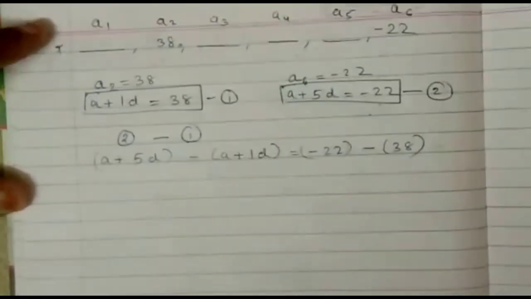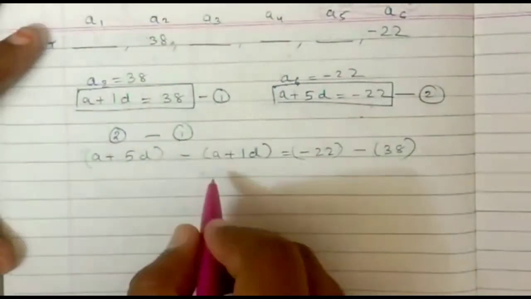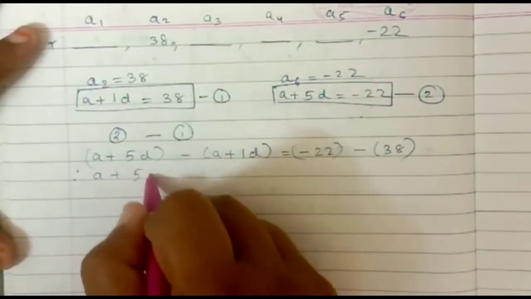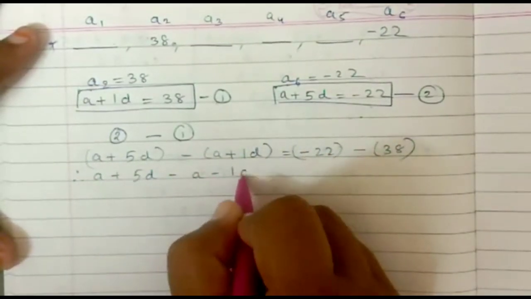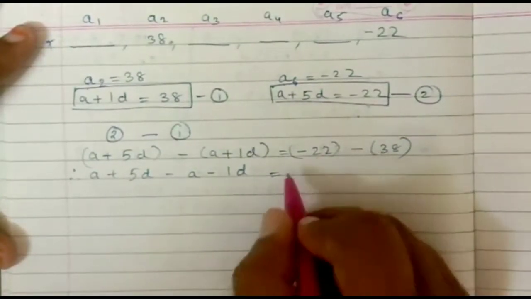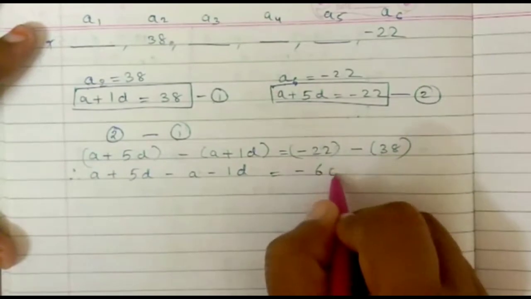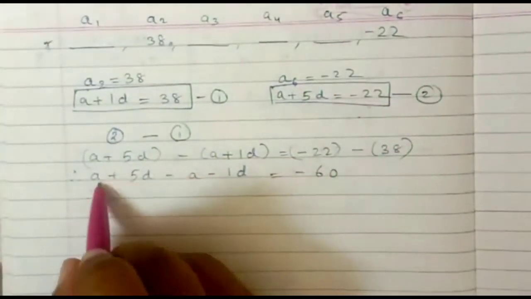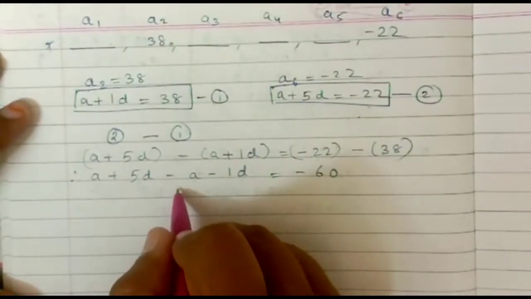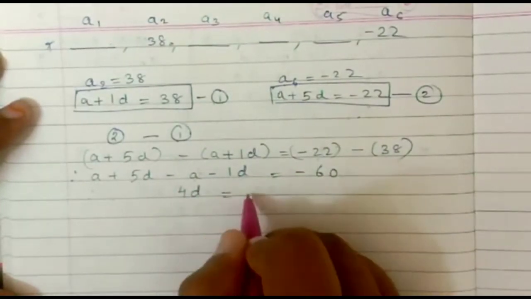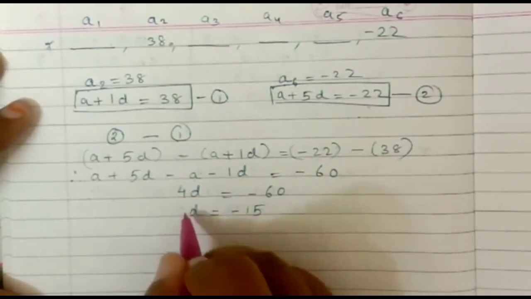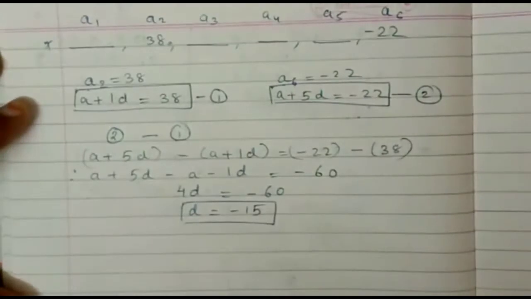Can you see I have written very clearly using the bracket so that you may not make any mistake in the sign. Now when you open the bracket, it will be A plus 5D minus A minus 1D is minus 22 and minus 38. Both will be added and so it will become minus 60. So A and A will get cancelled. And finally 5D minus 1D, that will become 4D. So 4D is equal to minus 60, which means D is equal to minus 15. Minus 60 upon 4 will be minus 15.